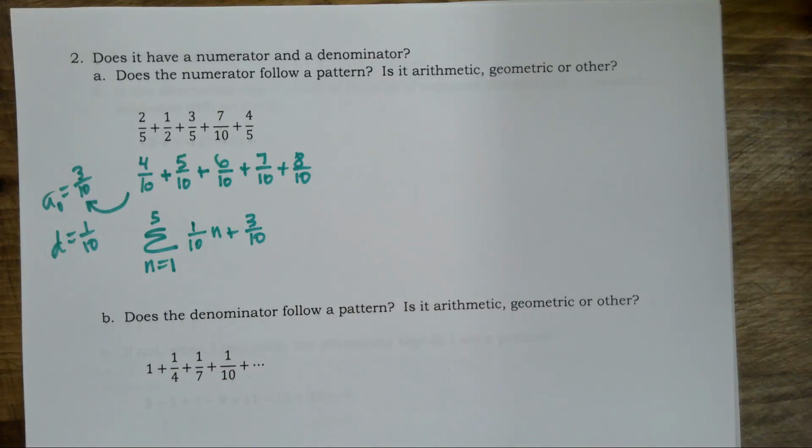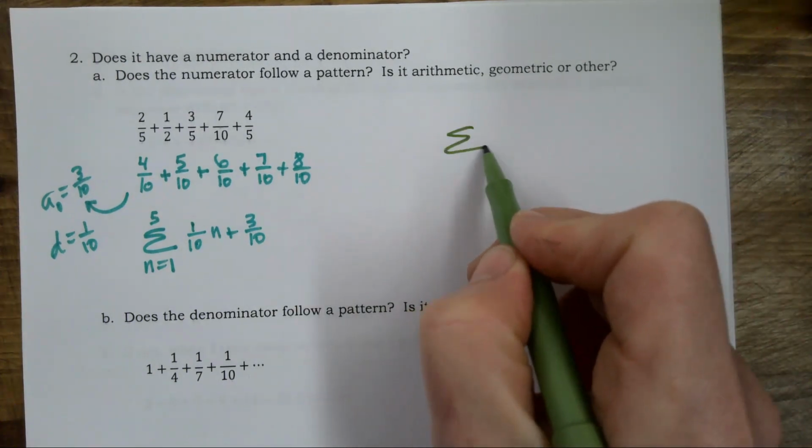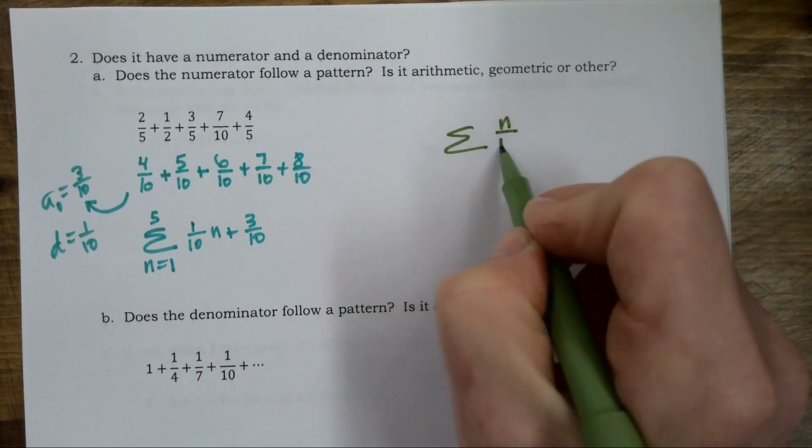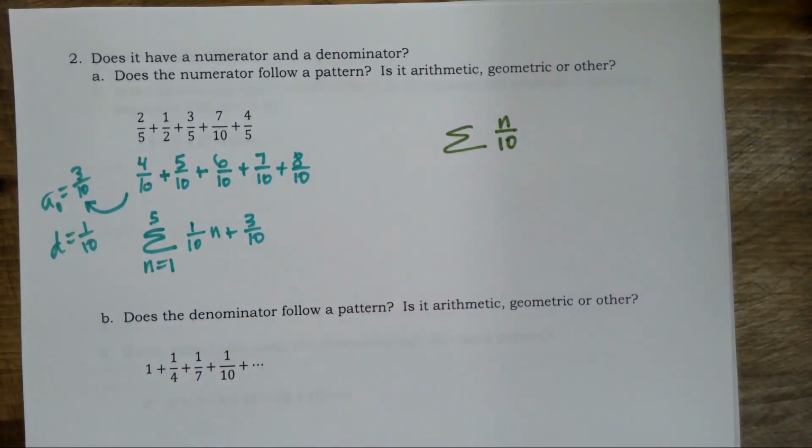I could approach it another way as well. Yep. I did n over 10. Beautiful. That was where I was going next. Why don't we just put n over 10? What's happening to the top? When I do the adjusted, it's adding 1 each time, so n is just changing by the size of an integer.